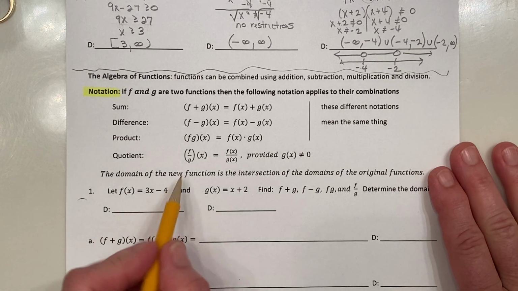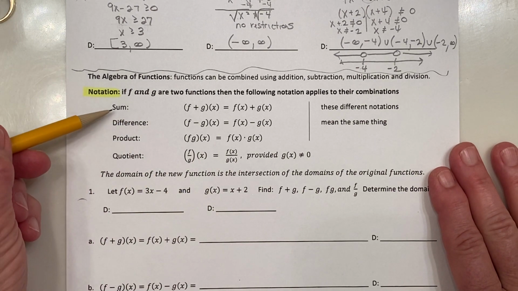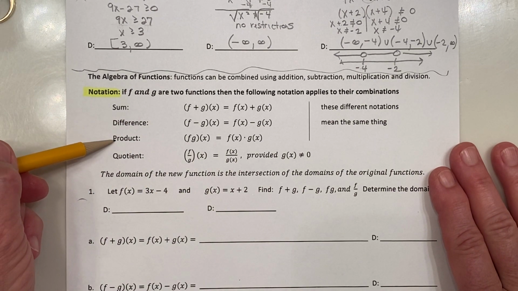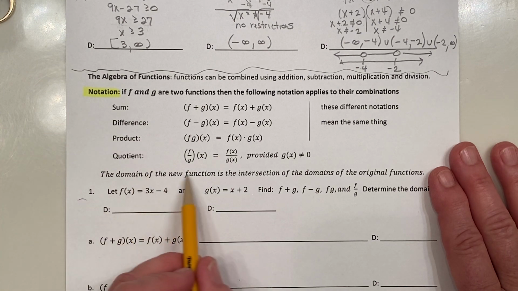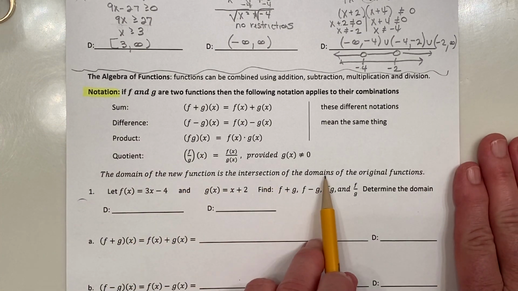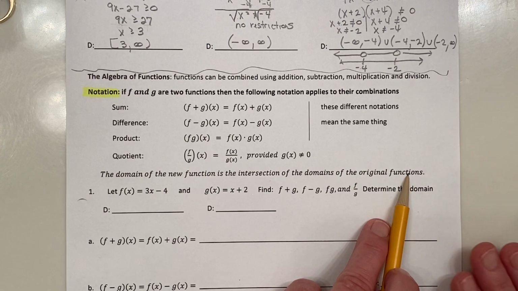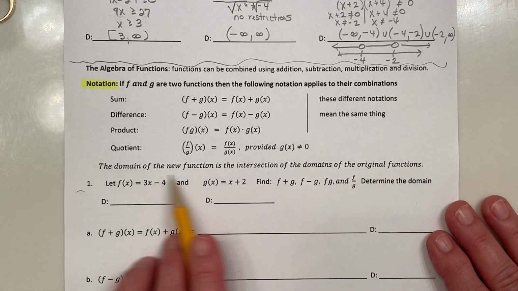All right, so the domain of the new function after you combine by summing, subtracting, multiplying, or dividing, the domain of the new function is the intersection of the domains of the original functions. And we'll just kind of look at that intuitively.